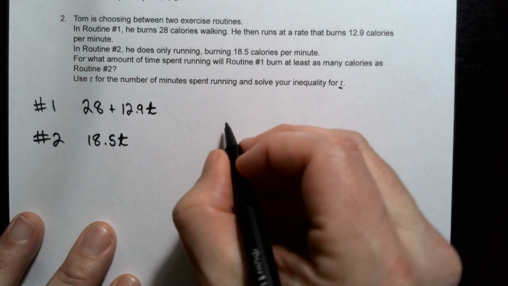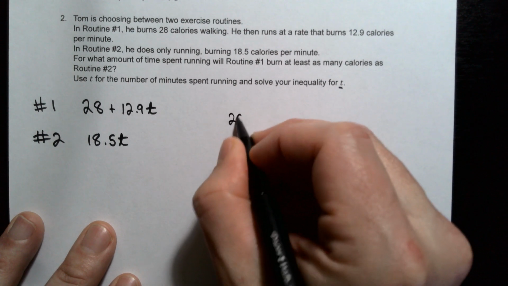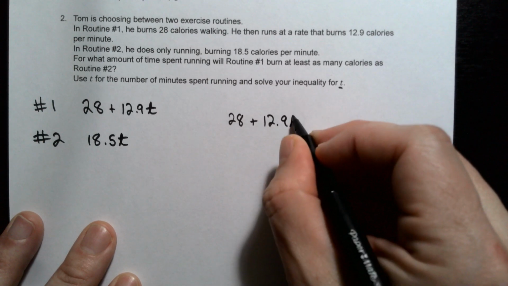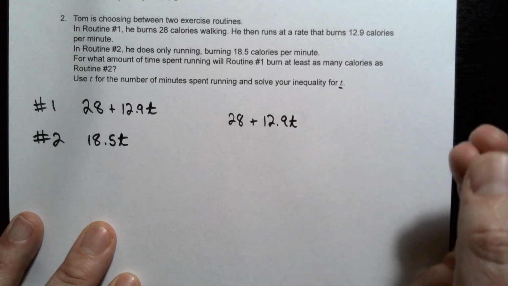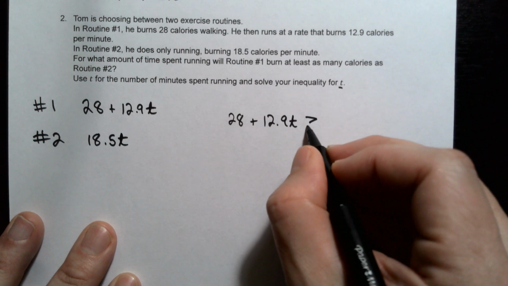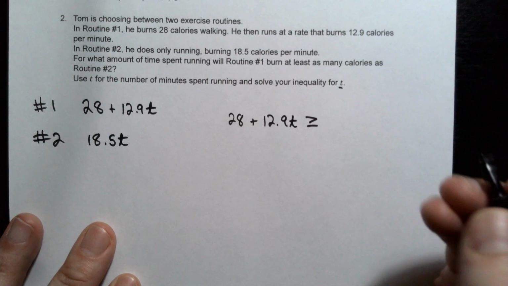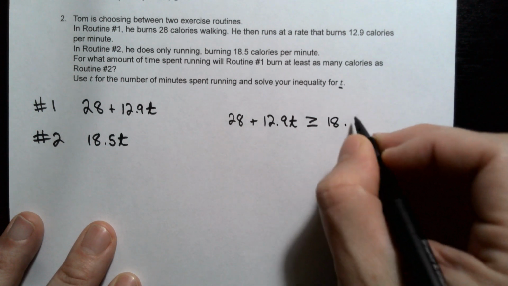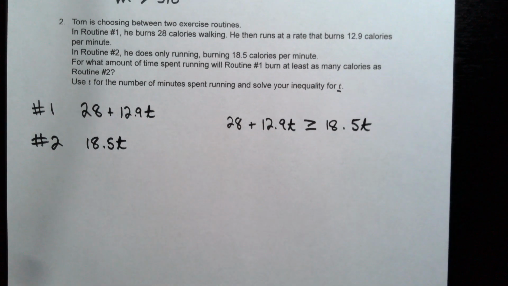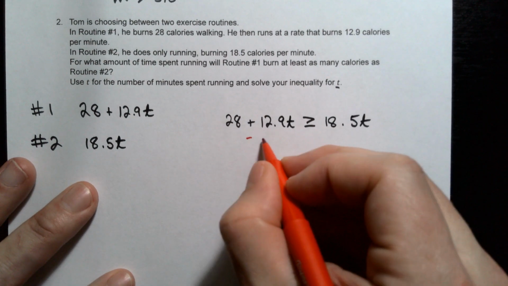So routine 1 is 28 plus 12.9 T. Okay, and we want it to be at least as great as the other plan. So greater than or equal to 18.5 T. Okay. Now we need to solve this thing.